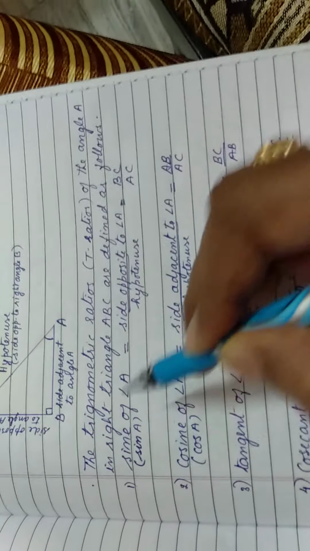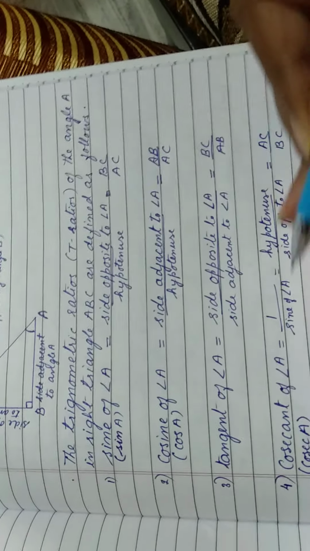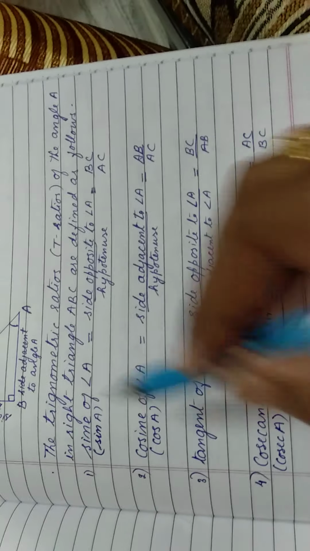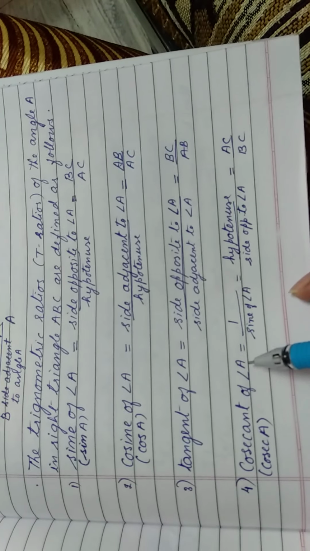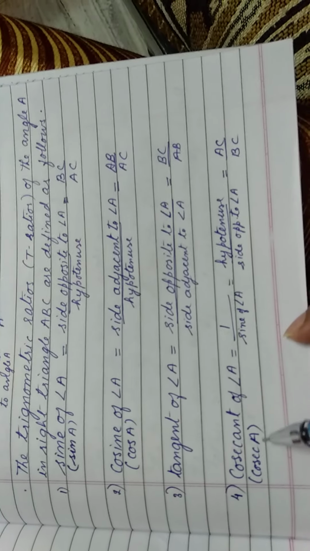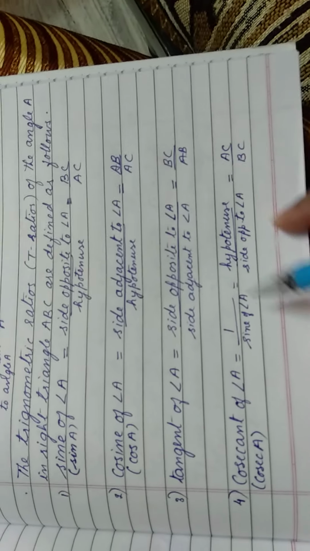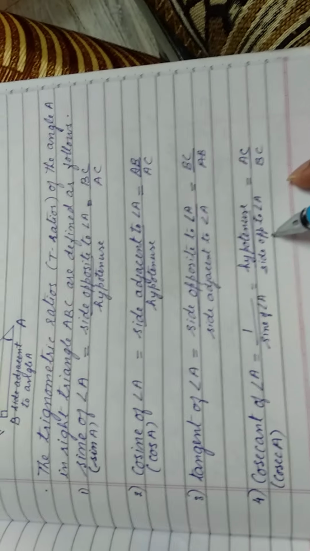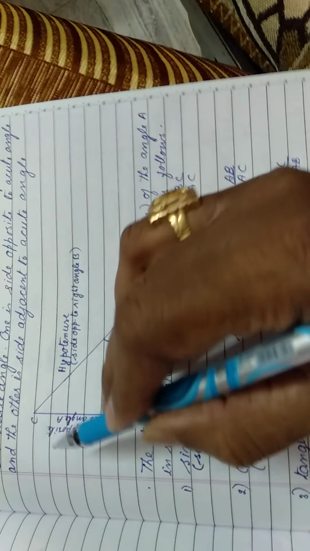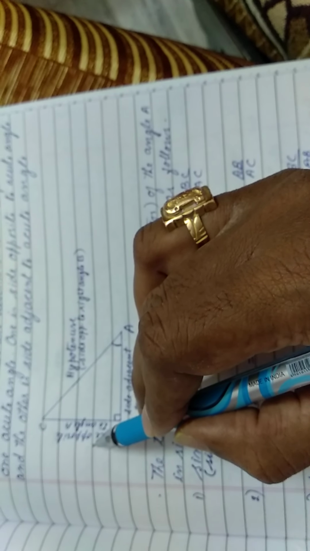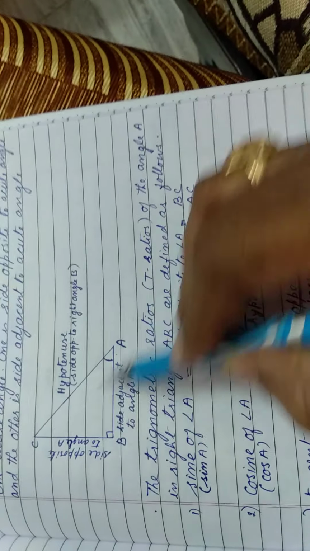Having done these three ratios, if we take the reciprocal of these three ratios, we are going to get three new ratios. The first one, we see the reciprocal of sine. So it is called cosecant of angle A. In short, it is called cosec A. It is the reciprocal, 1 upon sin A. It is hypotenuse upon side opposite to angle A. So cosec A is hypotenuse upon side opposite to angle A. So it is AC upon BC.